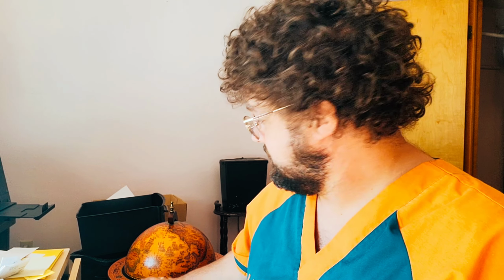Got my trusty globe back here that my wife gave me for Christmas. My lucky globe. I recommend all you guys get one.